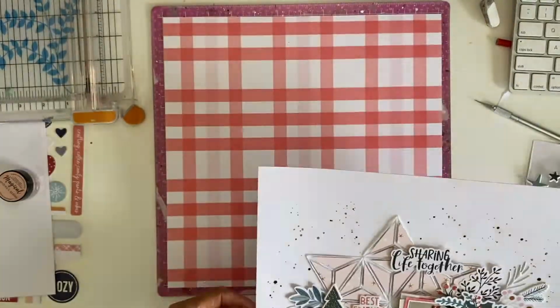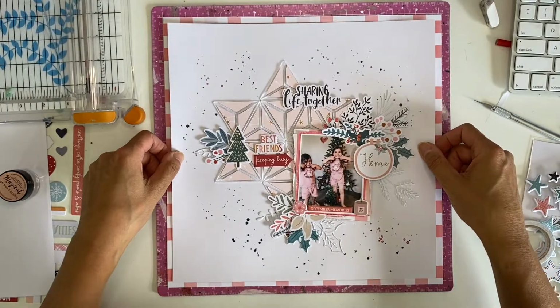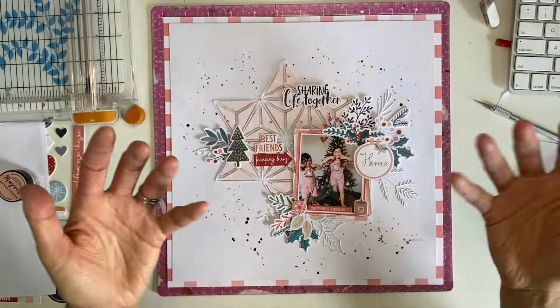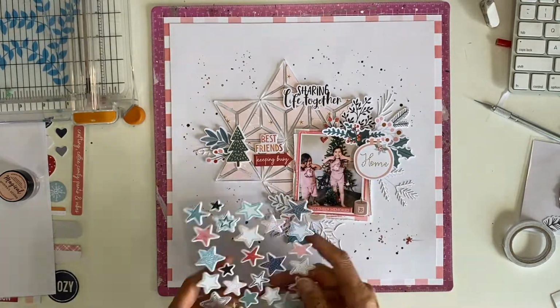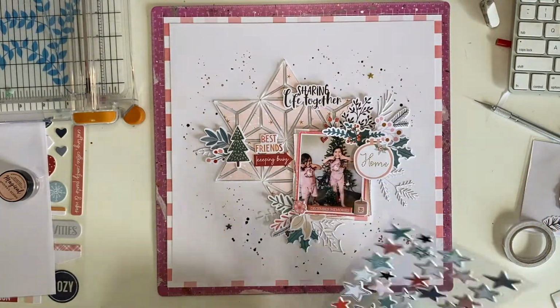So using double-sided tape, and then off the camera I will machine stitch around the edge. I didn't distress the edges. I don't know why I didn't. Normally I would, but in this instance I haven't.